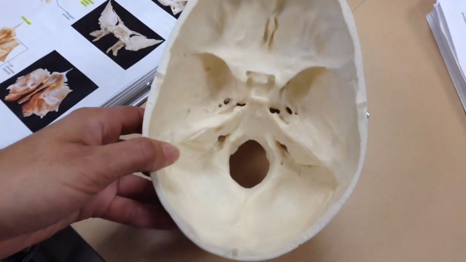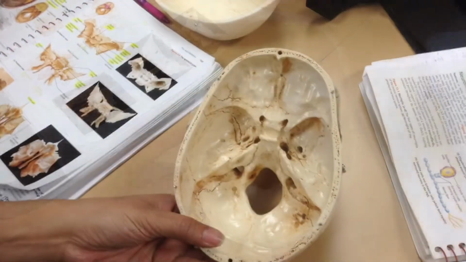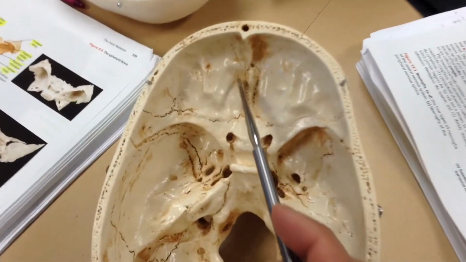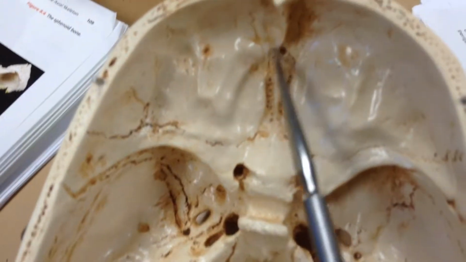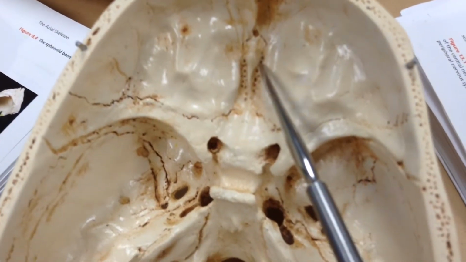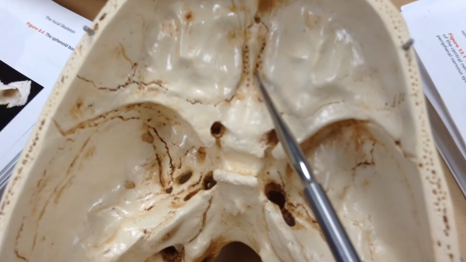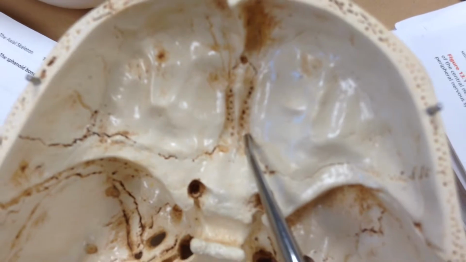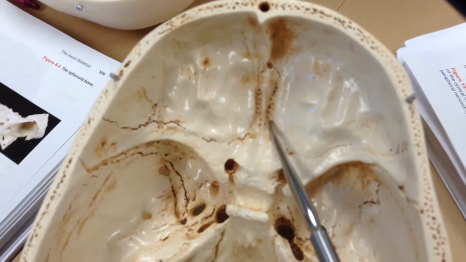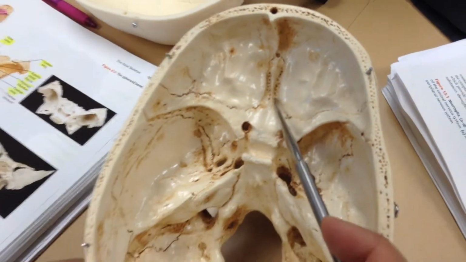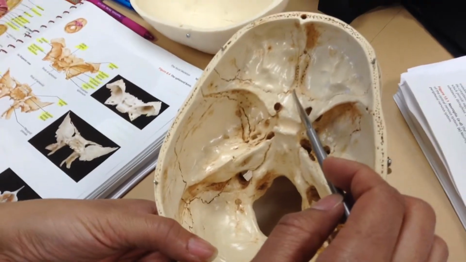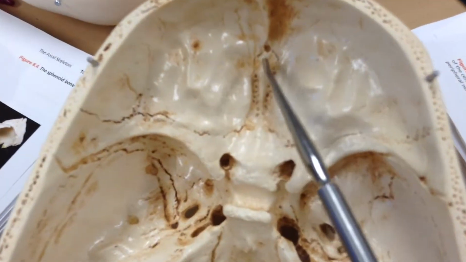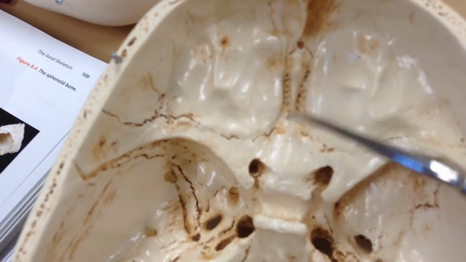Okay. The ethmoid bone. First is the olfactory foramina in the cribriform plate. The foramina are just little holes in there, and those contain olfactory nerves, which is cranial nerve 1. And then we have the crista galli. It's this protuberance right here in the middle.